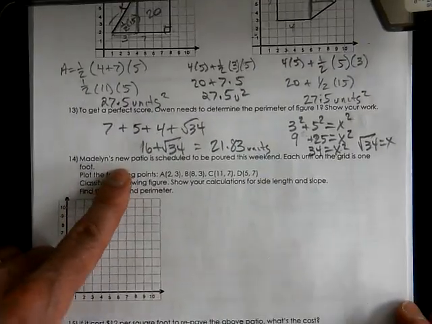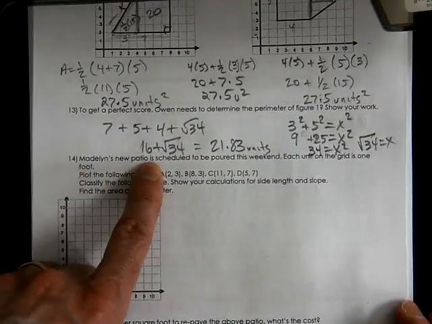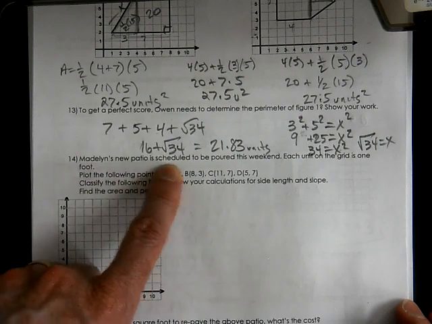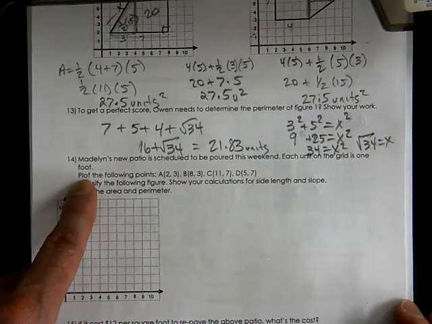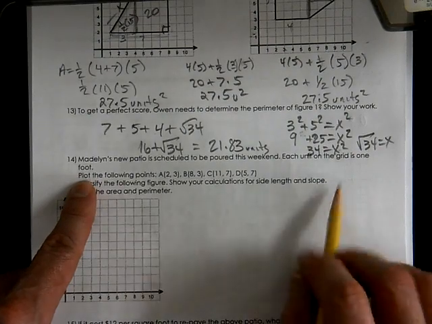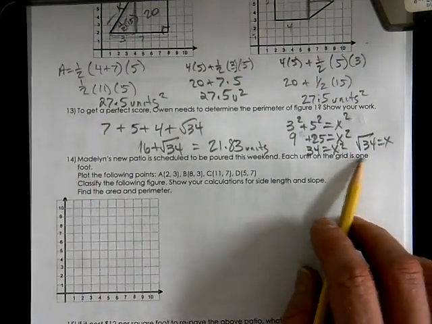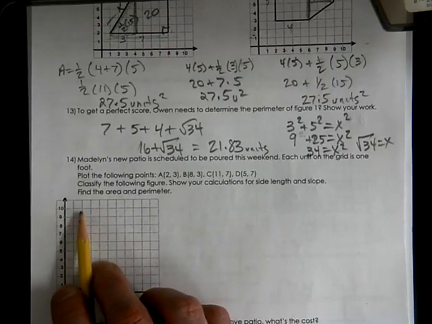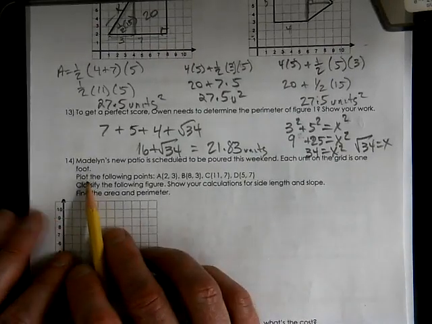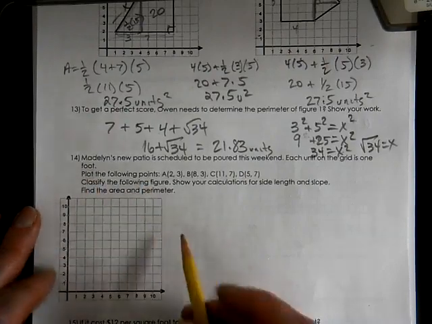Last two questions. Madeline has a new patio, and it is scheduled to be poured this weekend. Each unit is a square foot, 1 foot by 1 foot. We're going to plot the points.